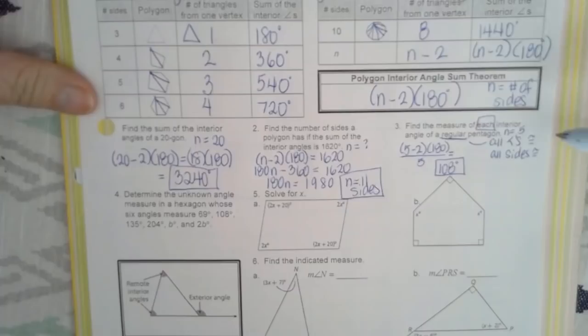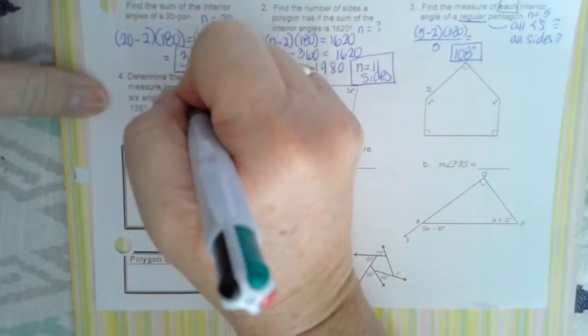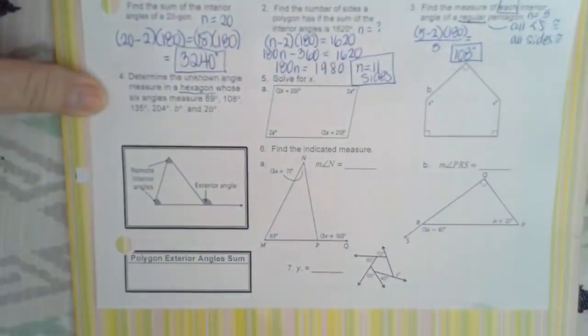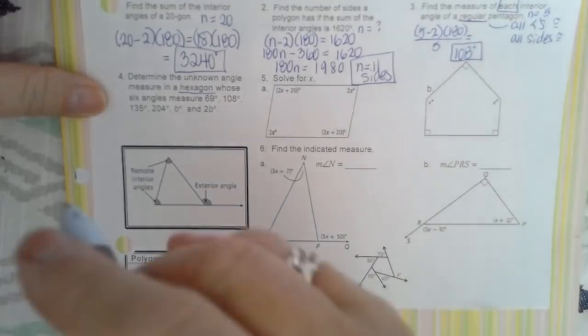That only works if it's a regular polygon because it has to have all the angles the same for you to be able to divide by the number of angles there are. So now for this one right here, we're talking about a hexagon. And we want to know the unknown measure. And well, we know from above that a hexagon's sum is 720.